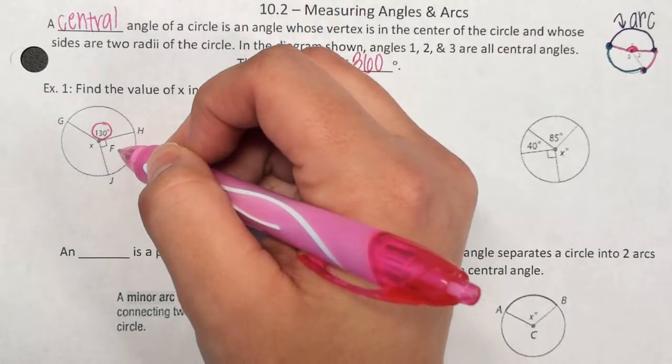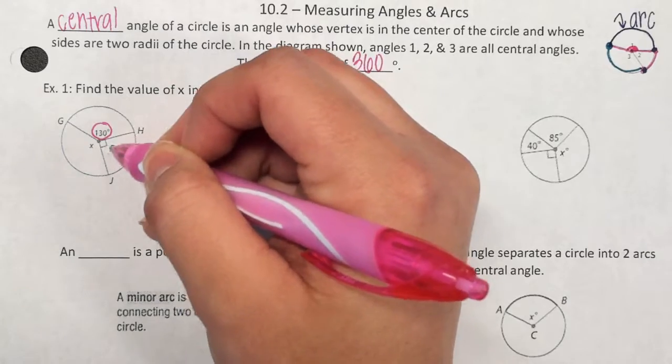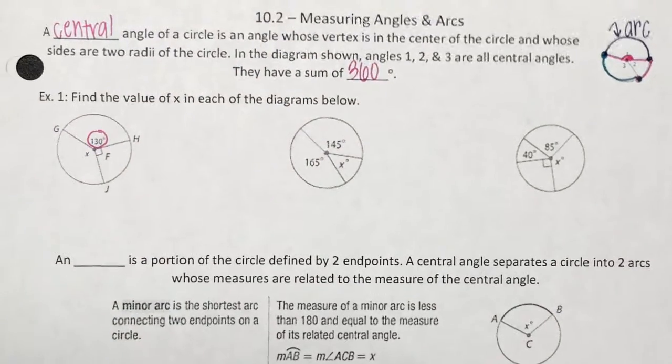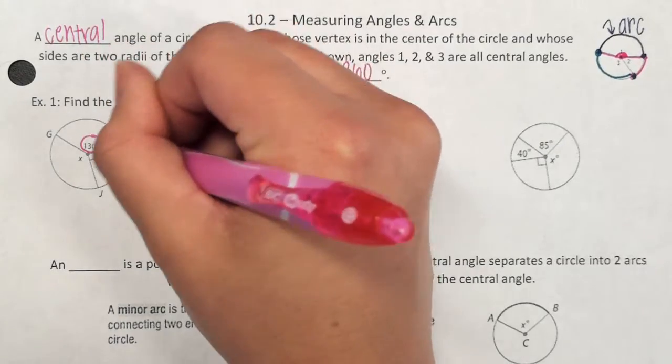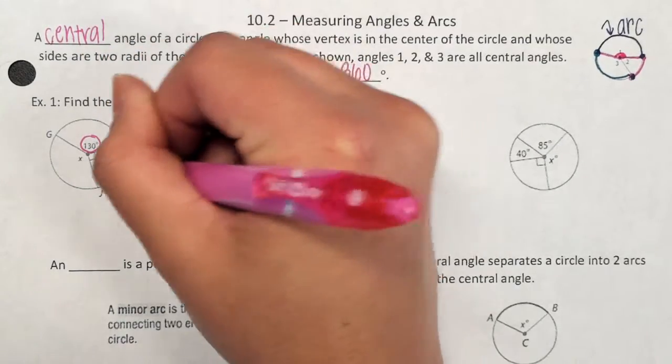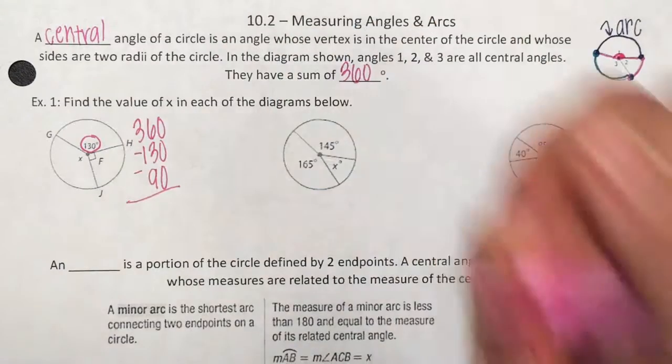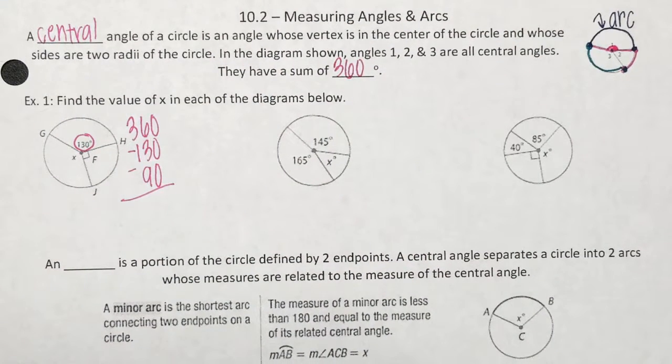How many does this one take up? 90. So how can I figure out what's left? 360 minus what? 130 and 90. Subtract those and tell me what's left in the first one. Then do the second one and the third one. So we're doing examples 1, 2, and 3.